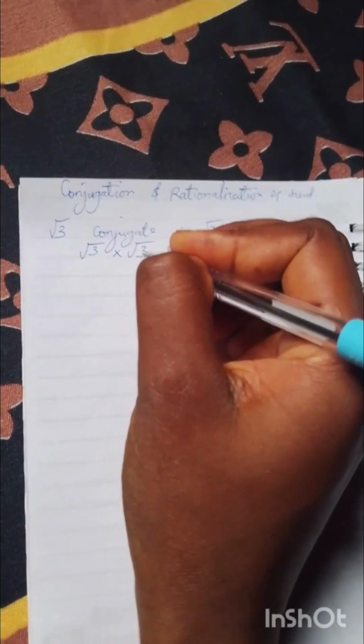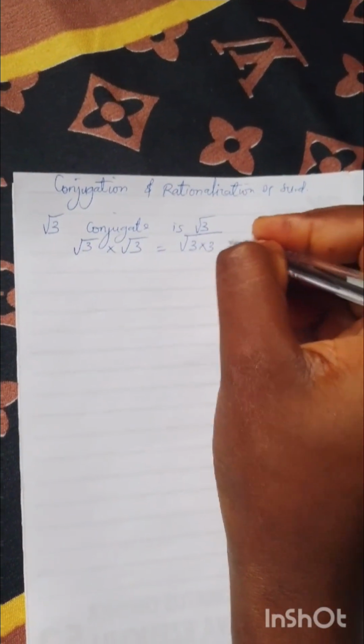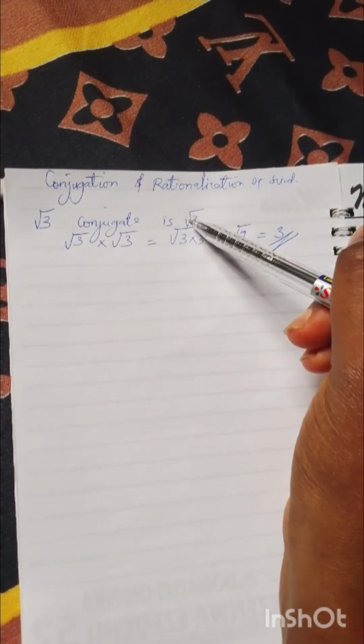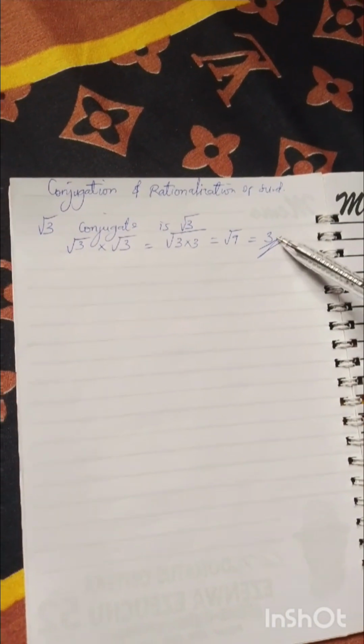Now let's multiply it. If I do root 3 multiplied by root 3, I'm going to be getting root of 3 times 3, and this is equal to root 9, and root 9 is equivalent to 3. So that means root 3 is the smallest number that we can use to multiply root 3 in order to get a complete number, that is a whole number without surd.